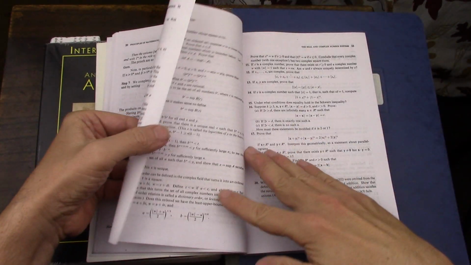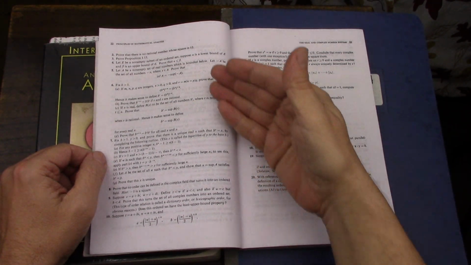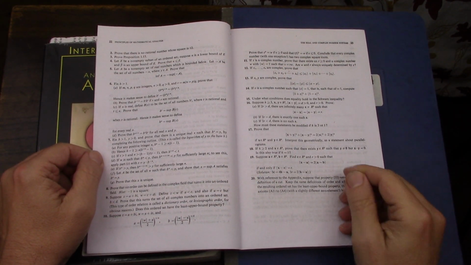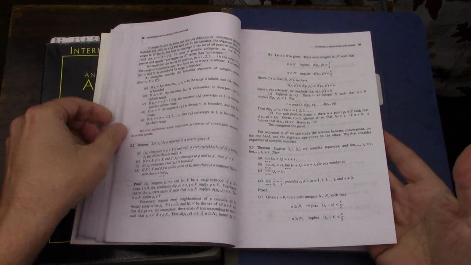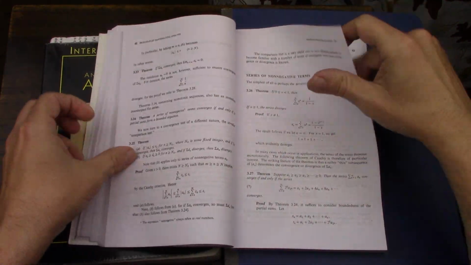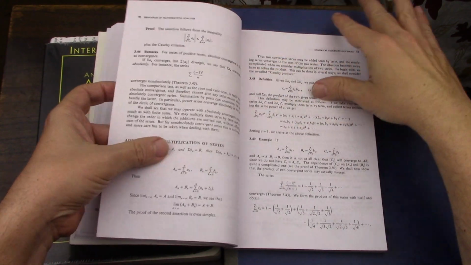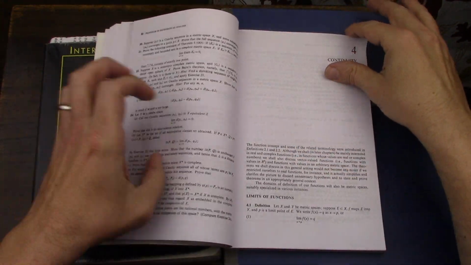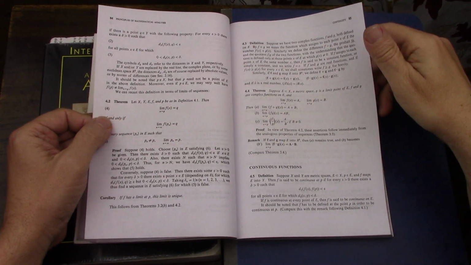And so for the problems in chapter 1, I was surprised that I was able to do many of them. And so I'll show them. And then in the case of chapter 4, it's a very short chapter on continuity. Here we go. Continuity. And yeah, it's only a few pages long.